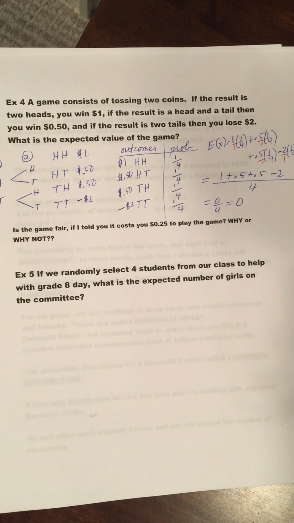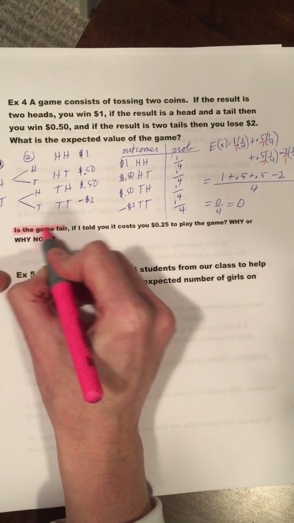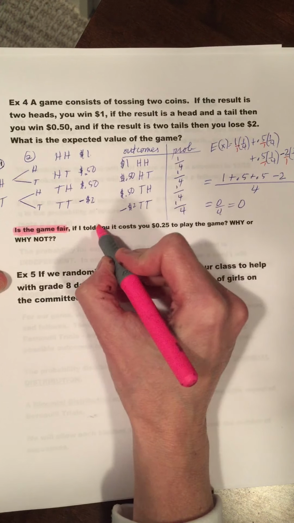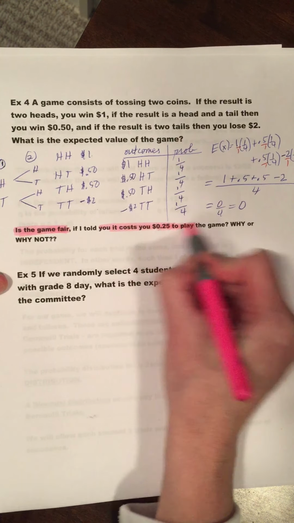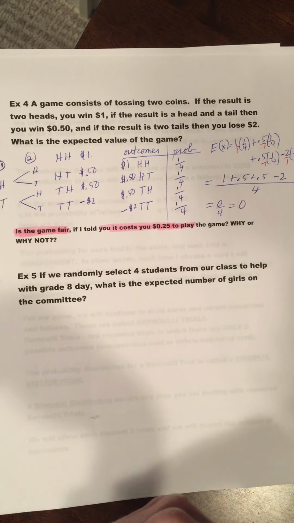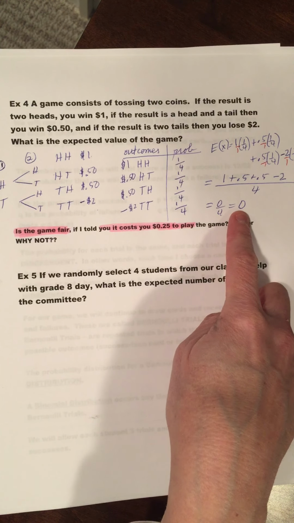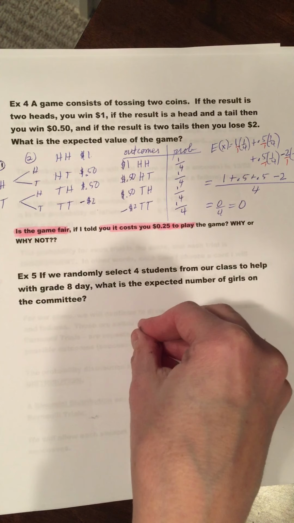Next question, really, really important, and I want you to listen to me clearly. Is the game fair if I told you that it costs you 25 cents to play? So if every time I play the game, it costs me 25 cents to play, and my expected value is 0, is the game fair?